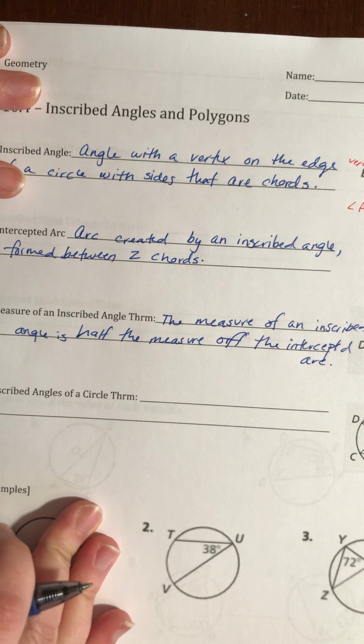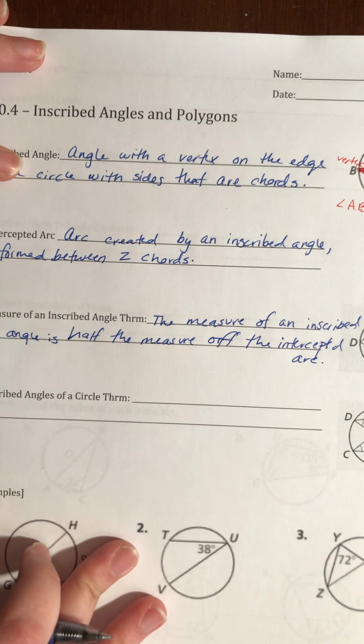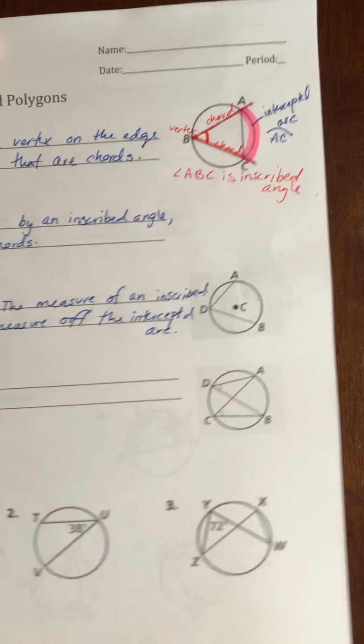So what do I mean by that? The measure of the inscribed angle is half the intercepted arc.